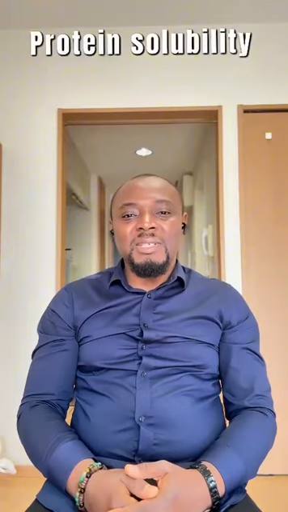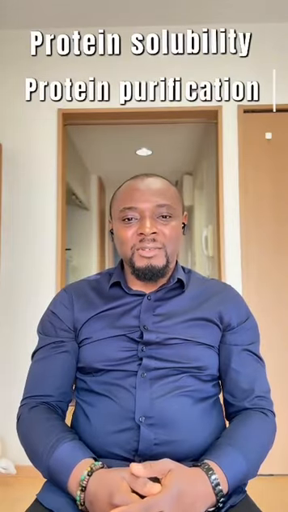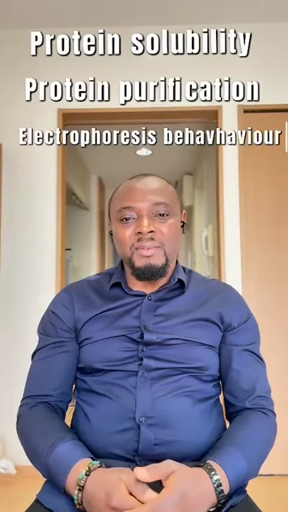This means that it has a positive charge and a negative charge. However, the net charge of the amino acid is 0. Understanding isoelectric point is important because it influences protein solubility, protein purification, and electrophoresis behavior.